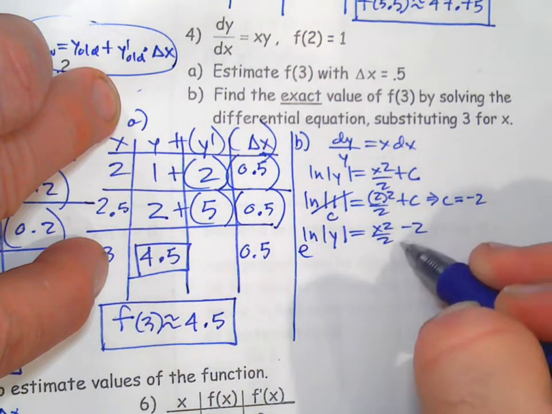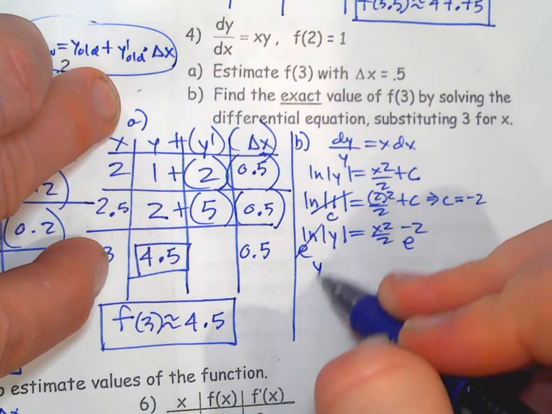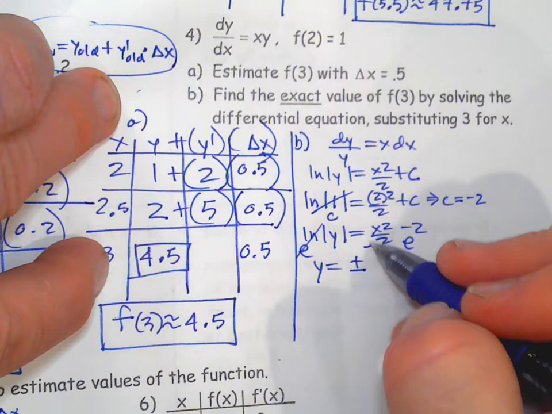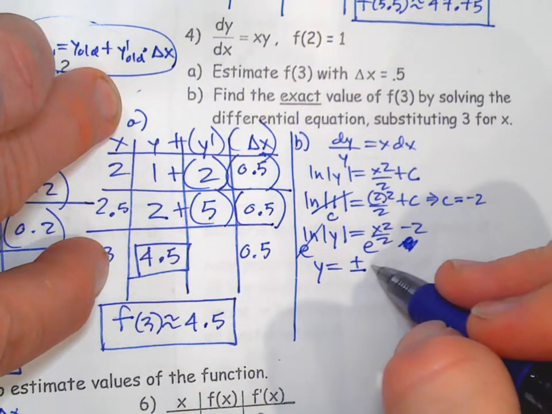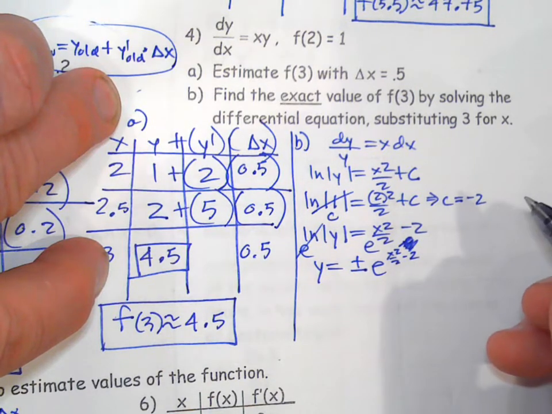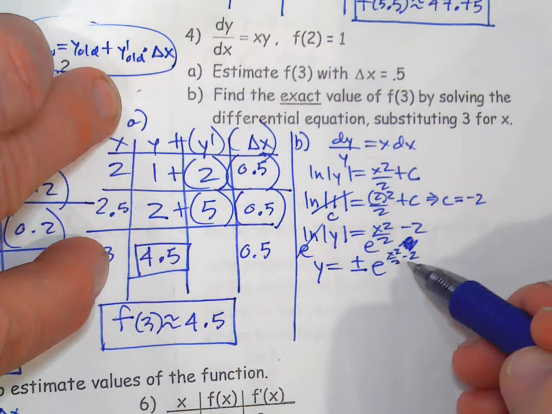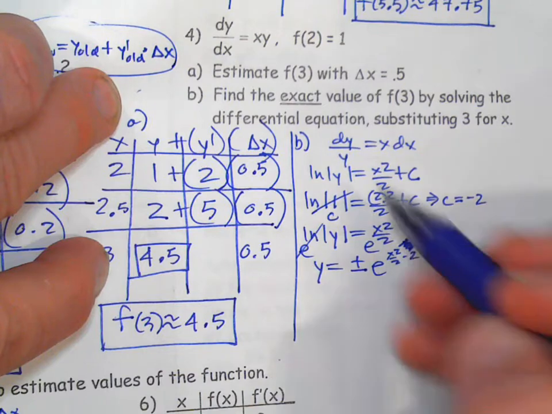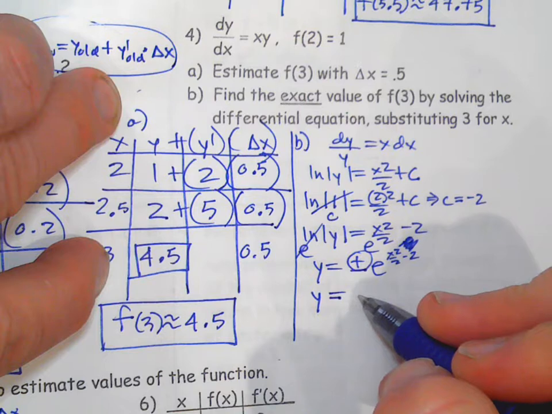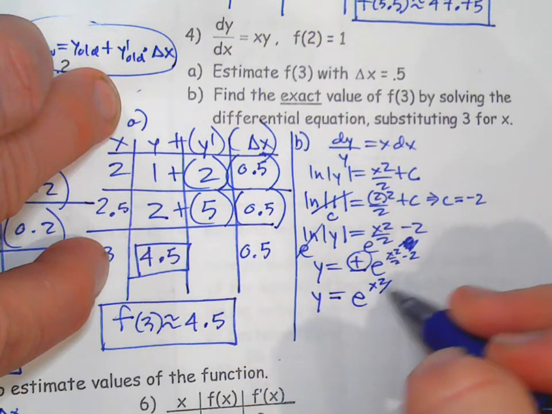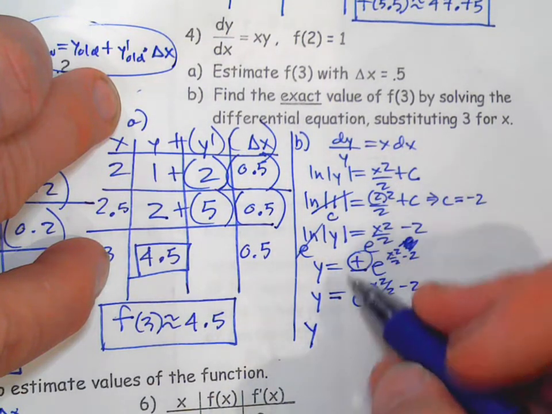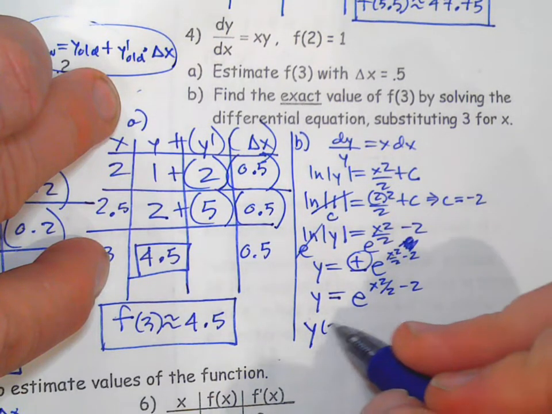I'm going to exponentiate both sides. Get rid of the absolute value, plus or minus. e to the x squared over 2 minus 2 is all in the exponent. Now, if I plug 2 in, I would get e to 0, which is 1. I want it to be positive 1, so it's going to be positive. So the exact solution is this. Now, to get the exact value for f of 3, you're going to plug 3 into this.